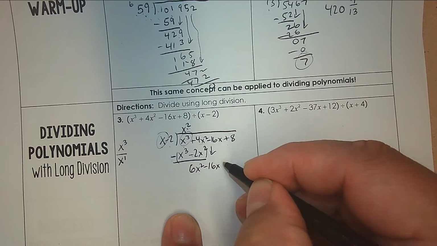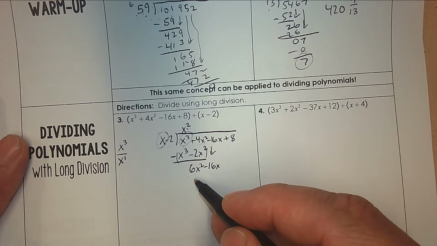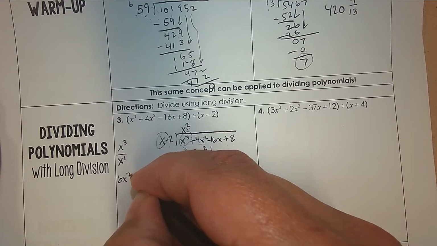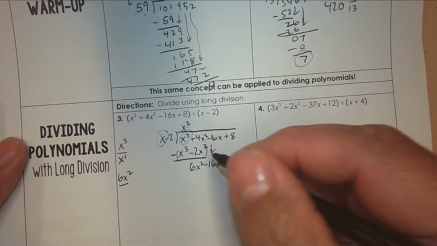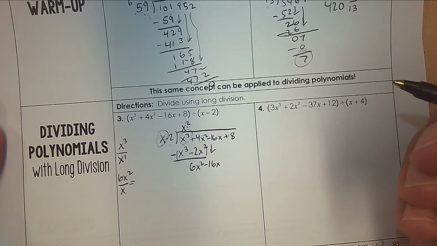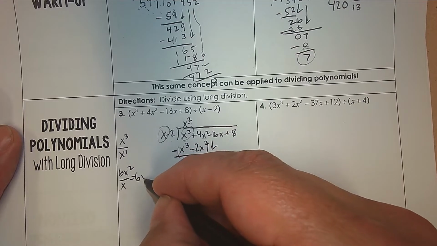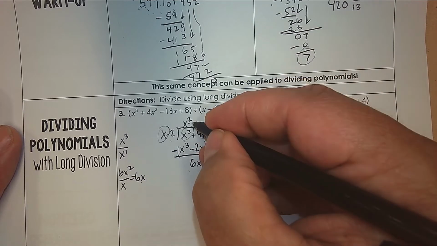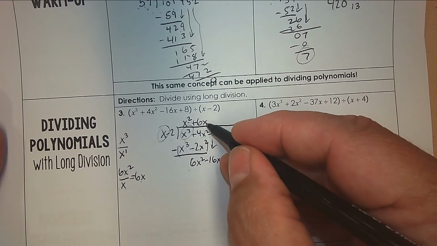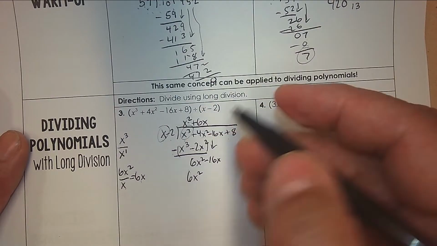And we're going to do this again. Now, what's the leading term of the remainder, what's the power term? So it's 6x squared. And again, I'm going to divide it by the same thing, which is x from the divisor. When you divide this, notice 6 divided by 1 is 6, and subtract the exponents, and you get 6x. Now you're going to distribute. So 6x times x and 6x times negative 2.